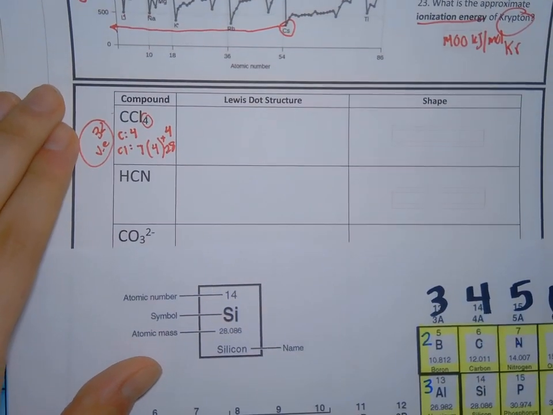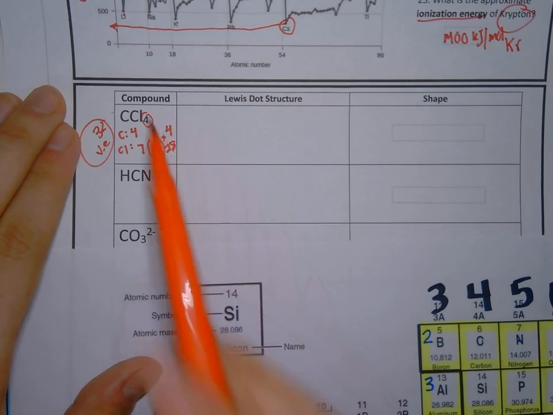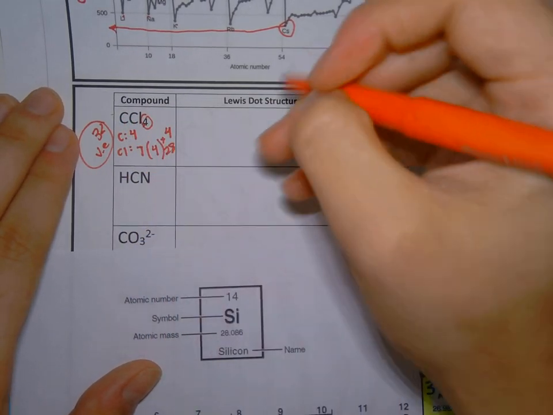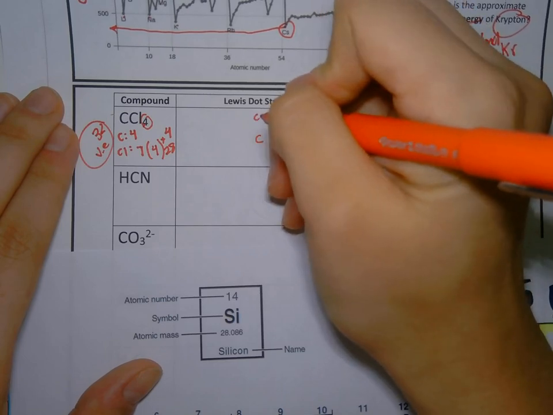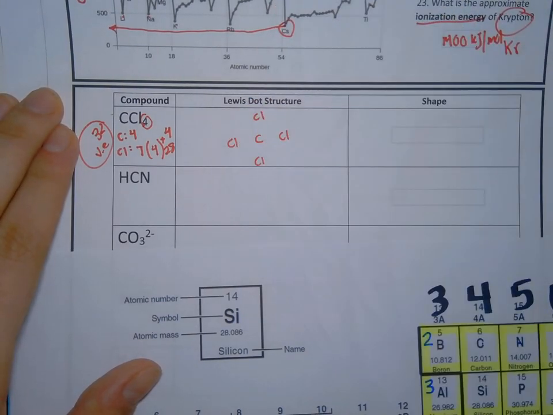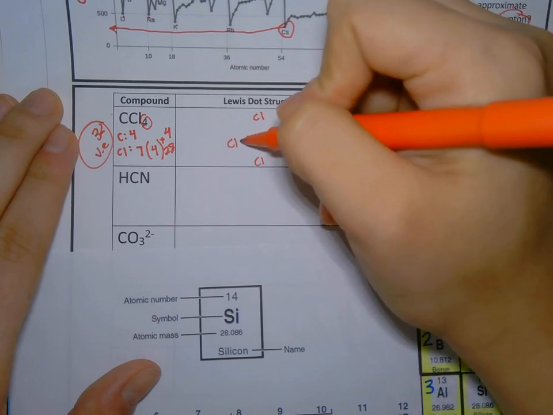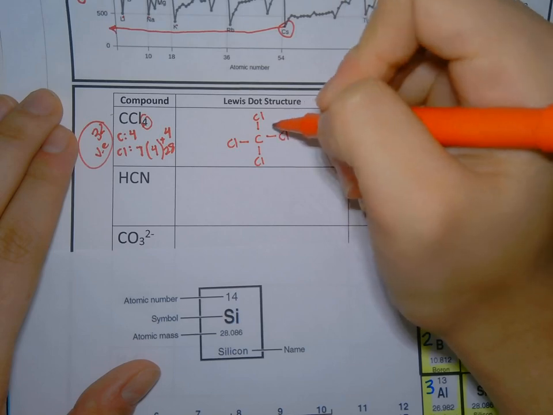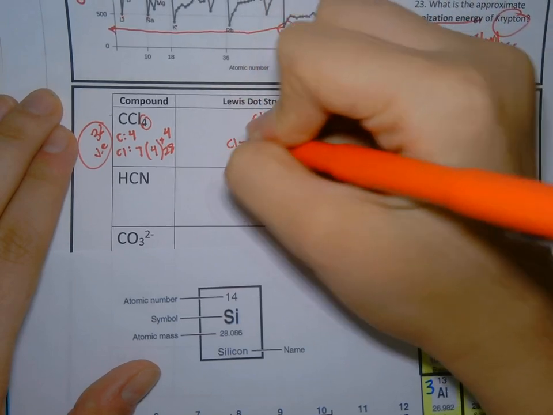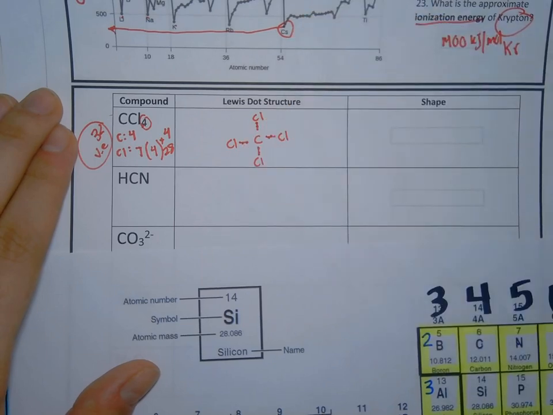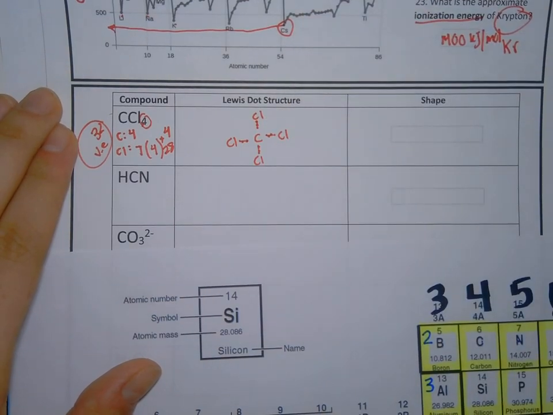So the first thing I'm going to do is draw a skeleton of what this might look like. Because I have 1 carbon and 4 of these ones, I'm going to draw carbon in the middle and draw chlorines around it. Then I'm going to attach them together like this. Each of these lines represent 2 valence electrons. You can draw them as dots or as lines. I'm going to draw them as lines.